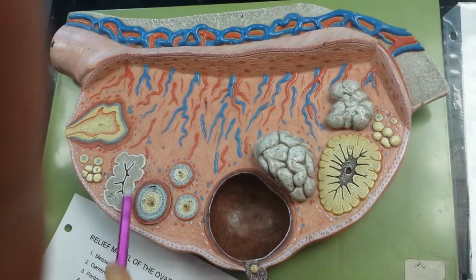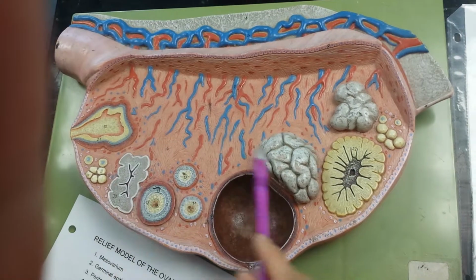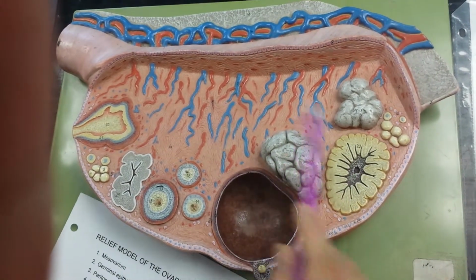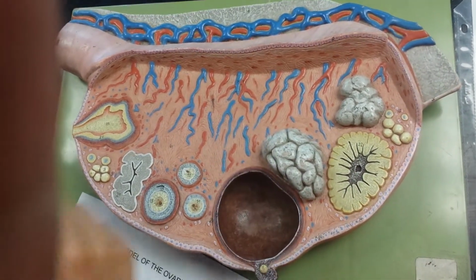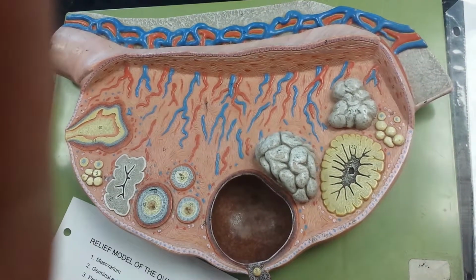Also this one, this is a cross section. These will die off and turn into scar tissue, and then the whole cycle repeats again. And that's it.